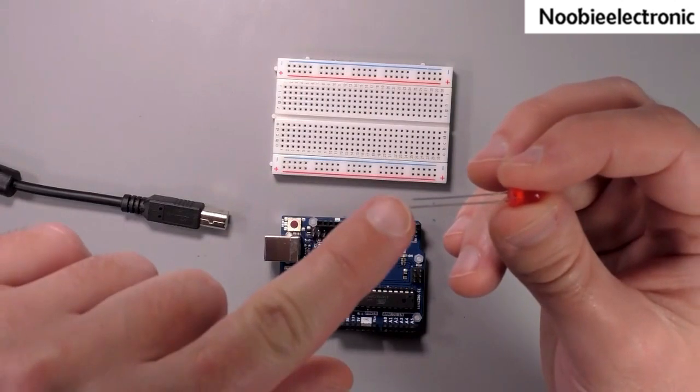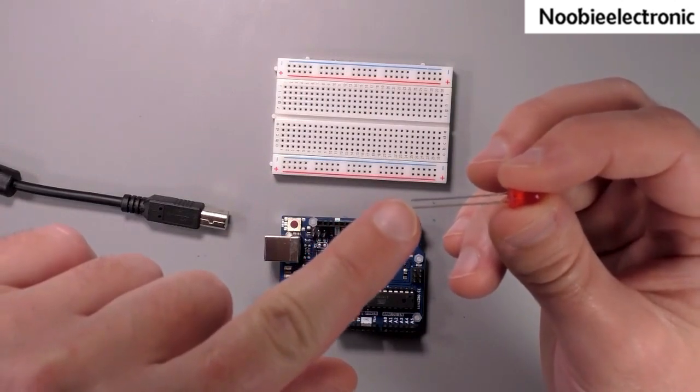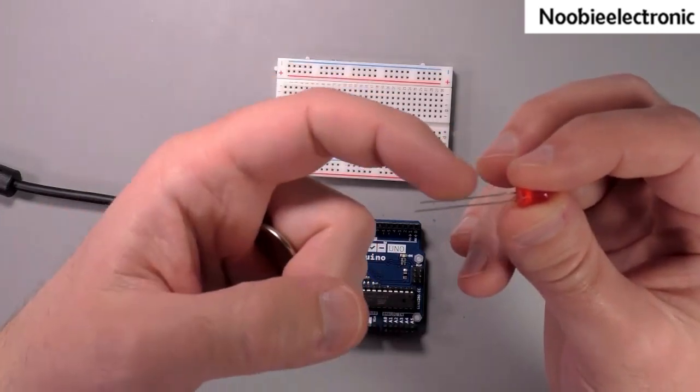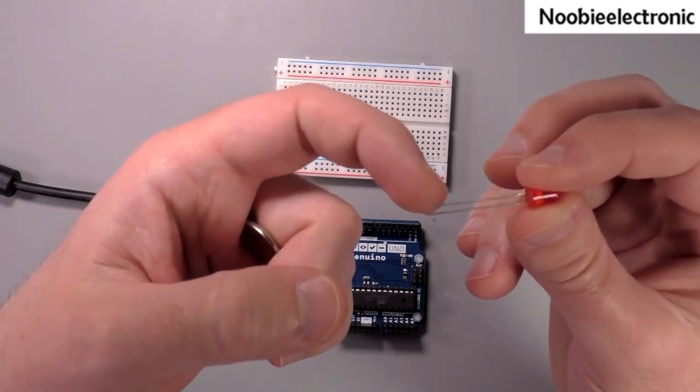So obviously you connect your positive to one of the Arduino's pins, and the negative will go to the ground.